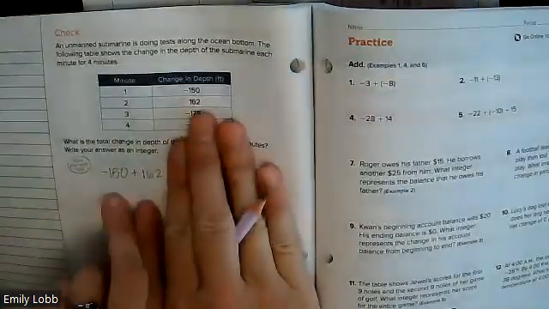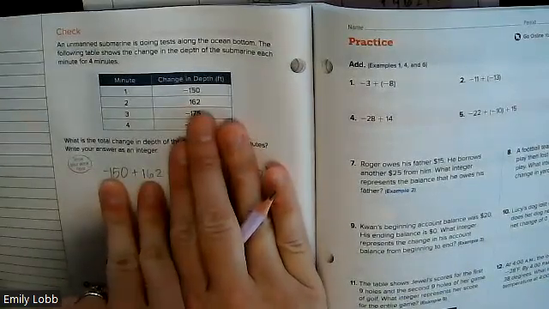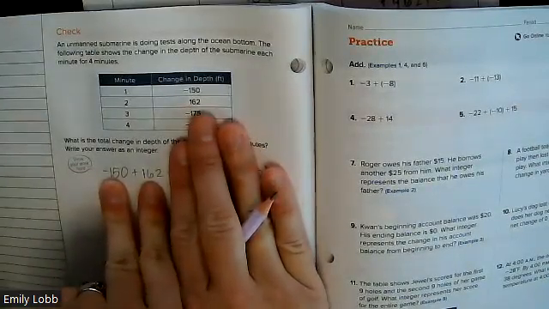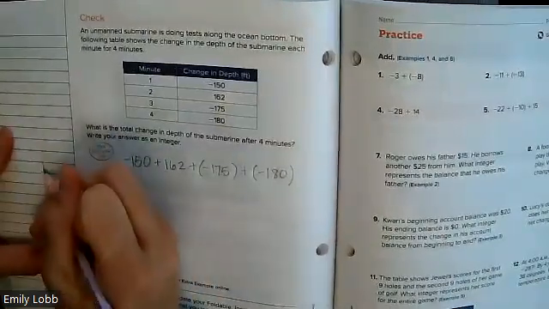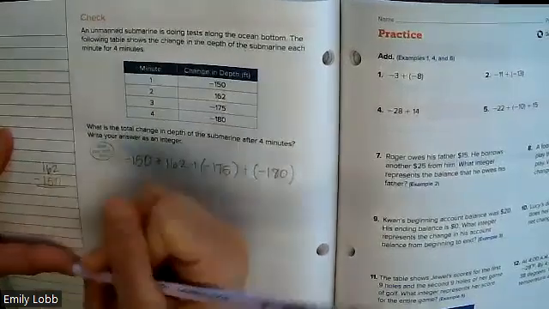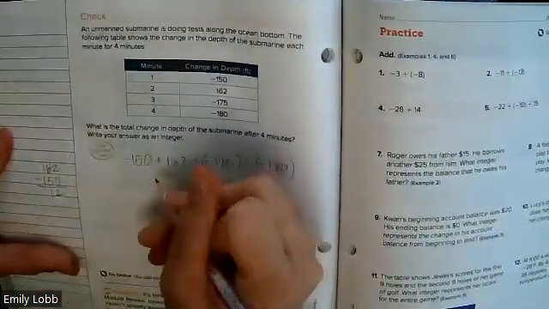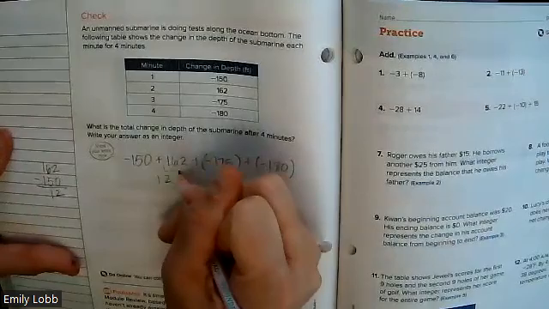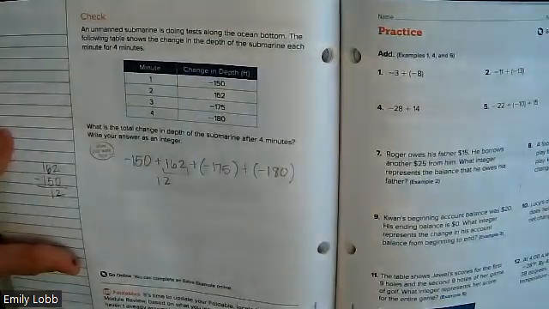Just looking at these first two, here our signs are different. So I'm finding the difference. So I'm thinking big 162 minus little 150. That should give me 12. It is positive because my bigger number between those two is positive.